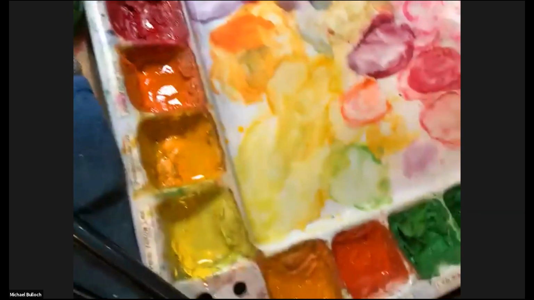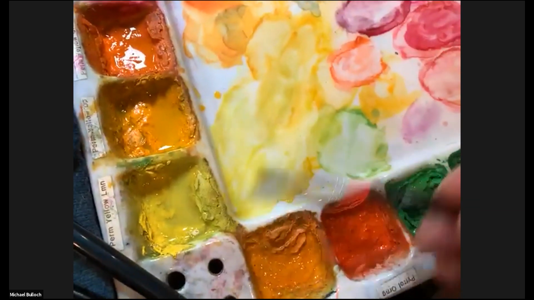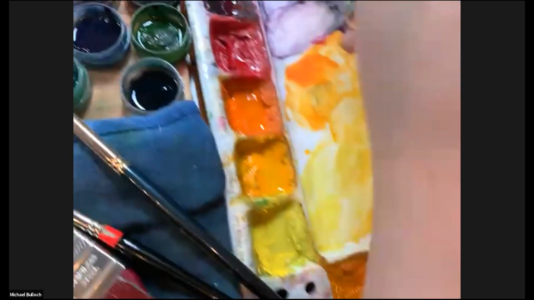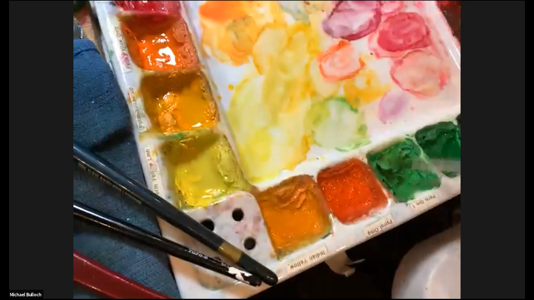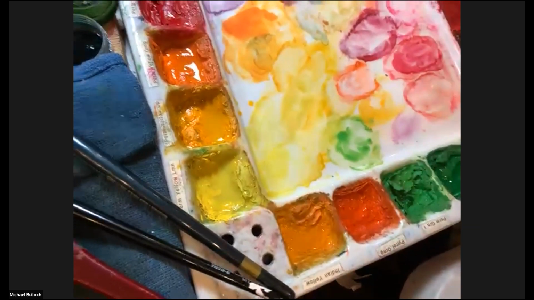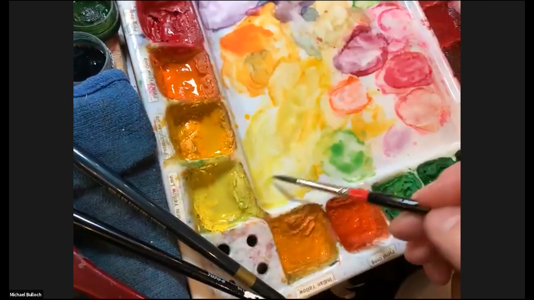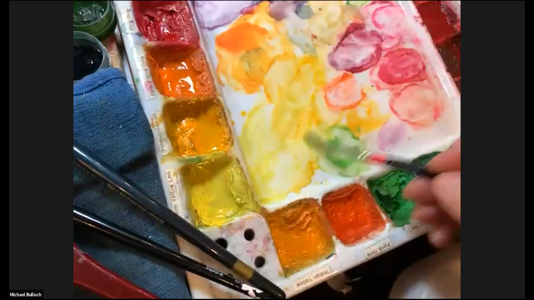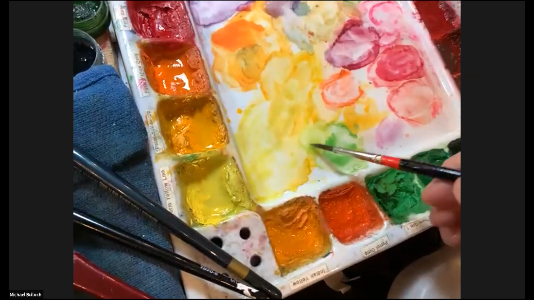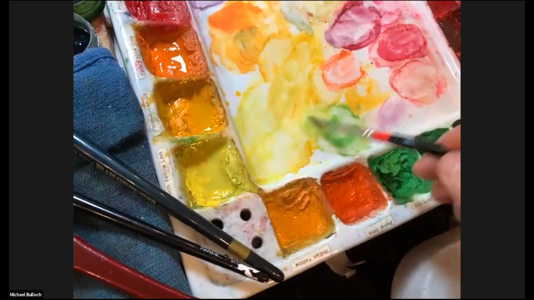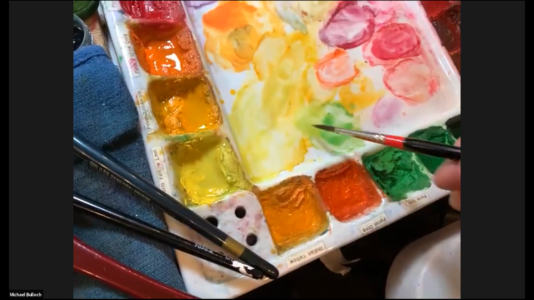And if I clean my brush off, I can grab some pretty clean lemon yellow right there. But then I'll show you, I grab my green here, I'll put a little more green down. And there's a lot of water in that. I'll clean my brush, I'll grab a little lemon yellow, and I'll come over here and mix the two right here. So you can see I get that little bit lighter grass green between the two.